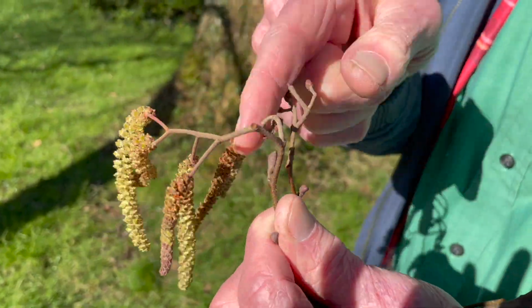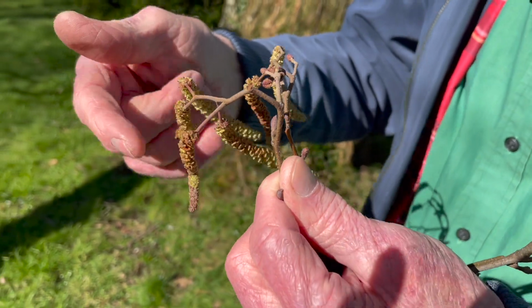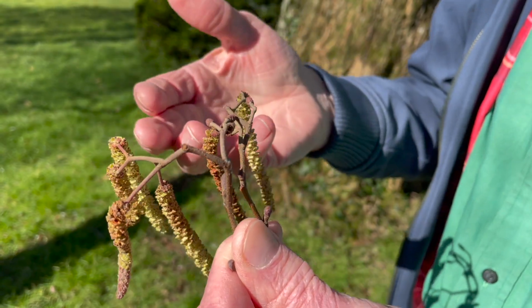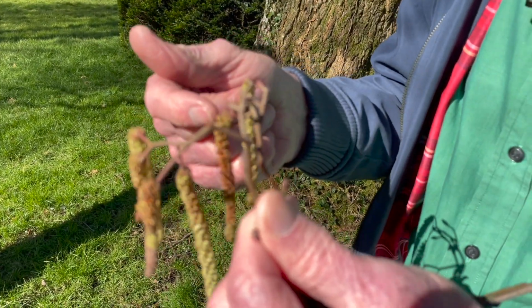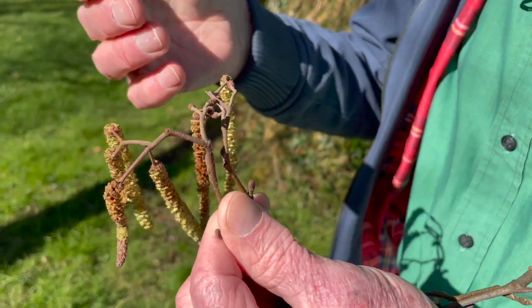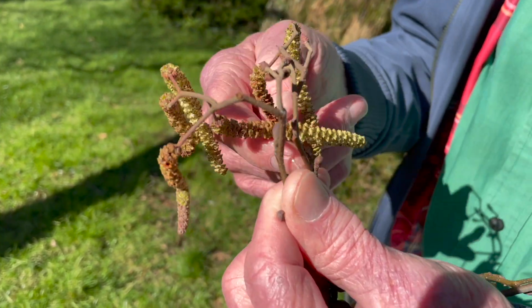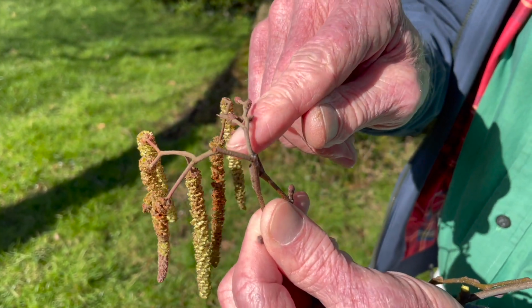So these are the male flowers, the catkins, and the method of pollen presentation and fertilization is very similar as it is in hazel, and indeed in other trees that have pendulous catkins as well, like birches and hornbeams, poplars, walnut, trees like that. And these are the female flowers.